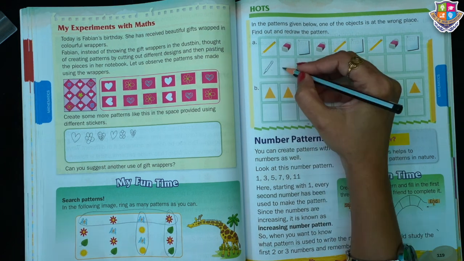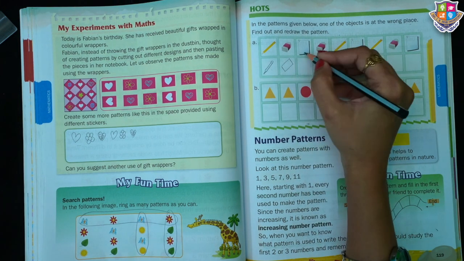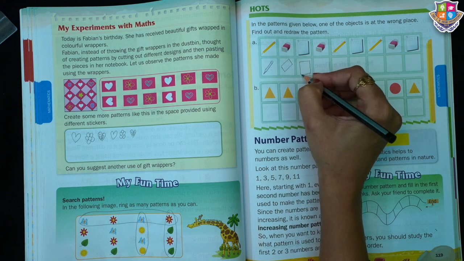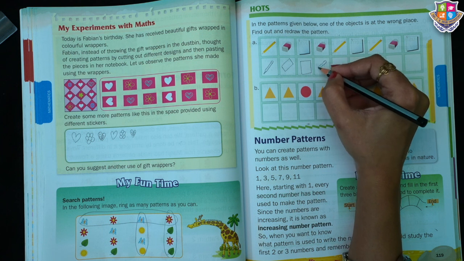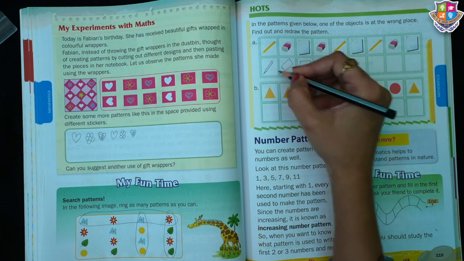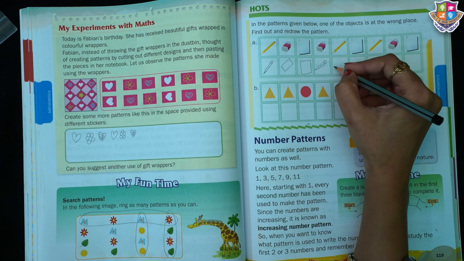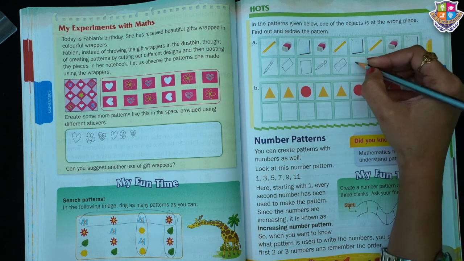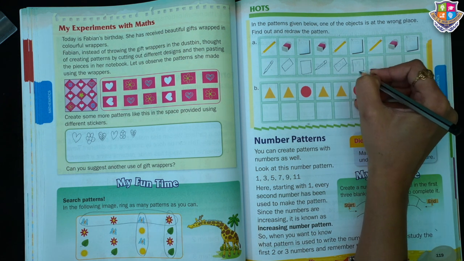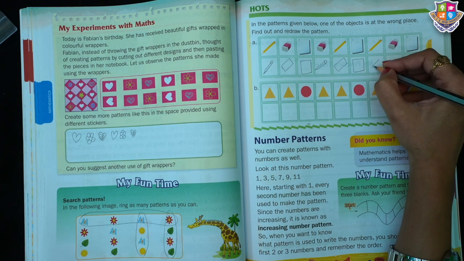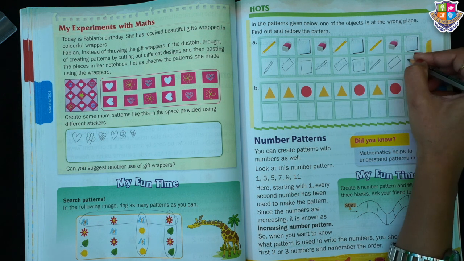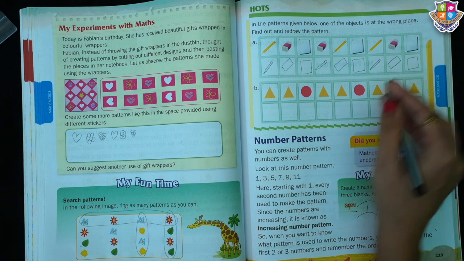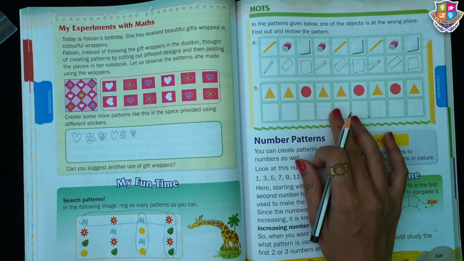Here is pencil. Suppose this is eraser. Okay, and this is paper. So again here pencil will come, right? Here pencil will come. Here what will come? Eraser. Right, and here paper, again pencil, eraser, paper. Okay, similarly you have to do this also.